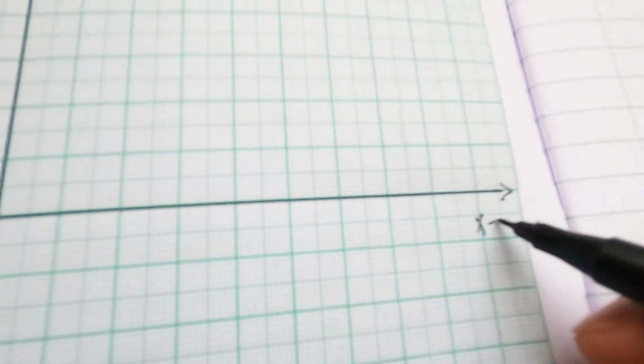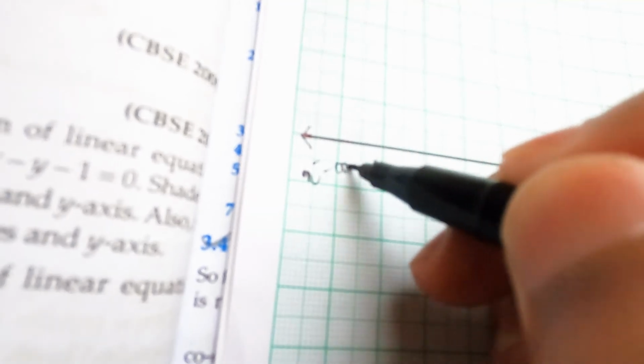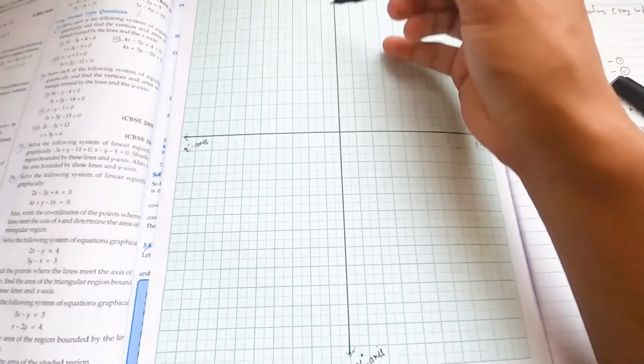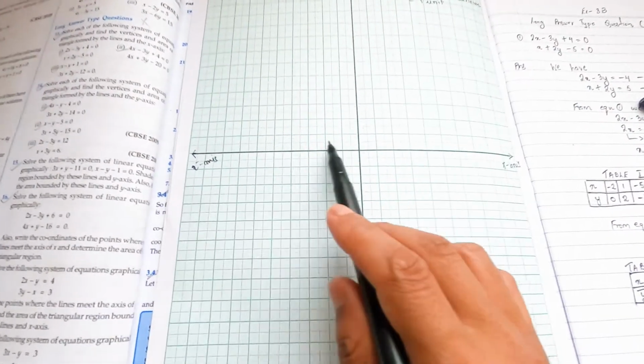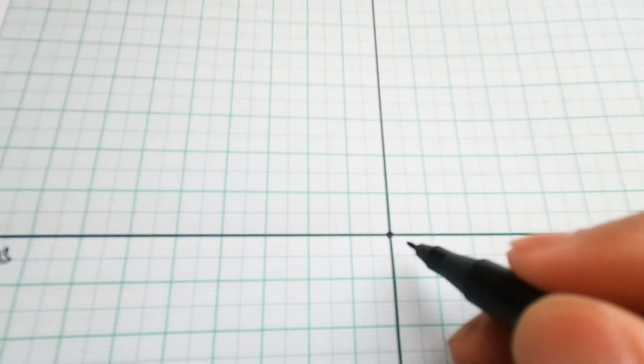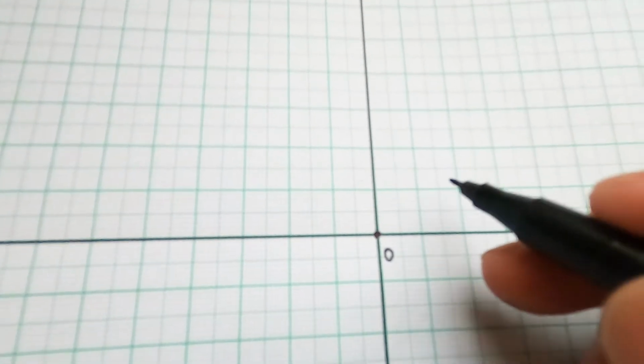And here this will be your x axis, and this will be your x dash axis. In this case, the vertical line will be your y axis and the horizontal line will be your x axis. Where the two axes meet, this will be the origin, which you will name 0.